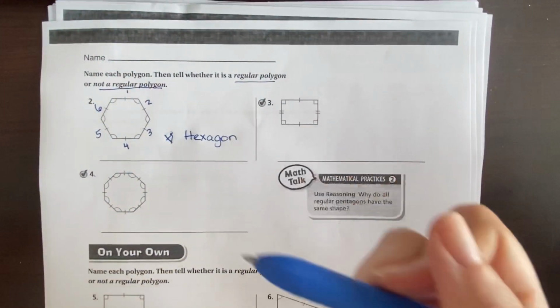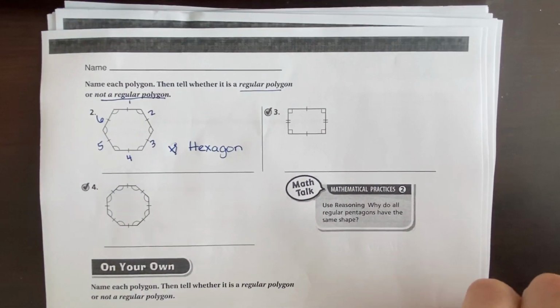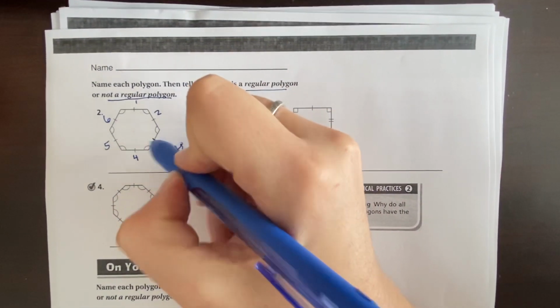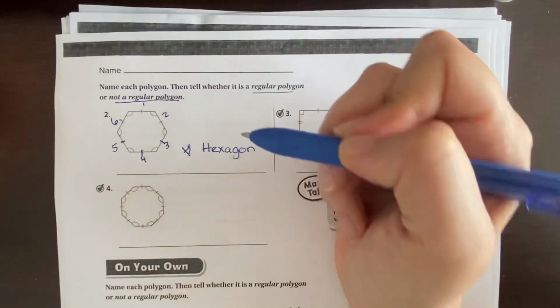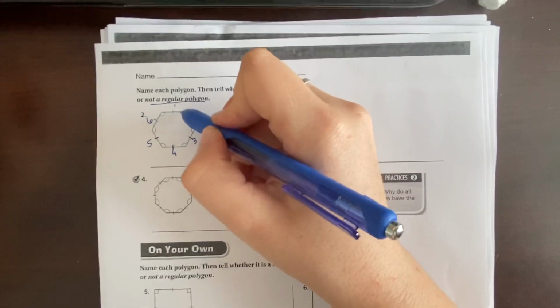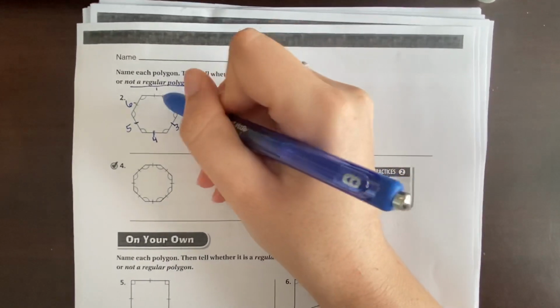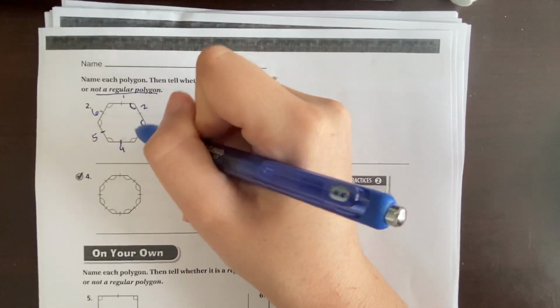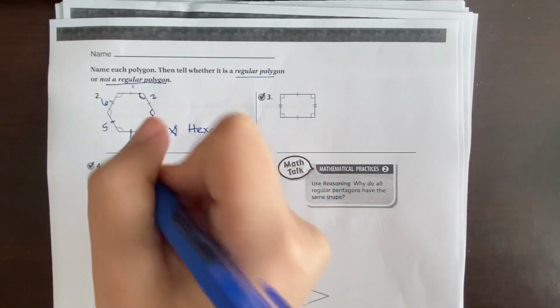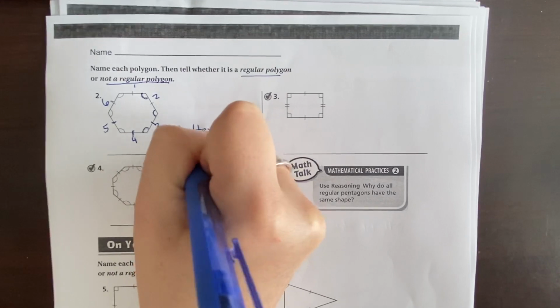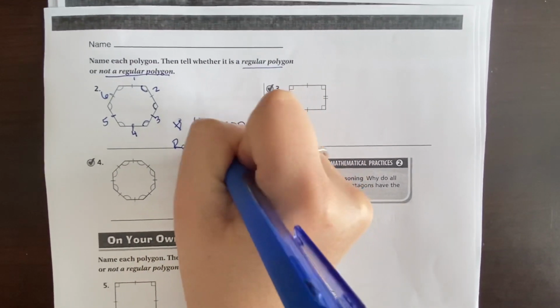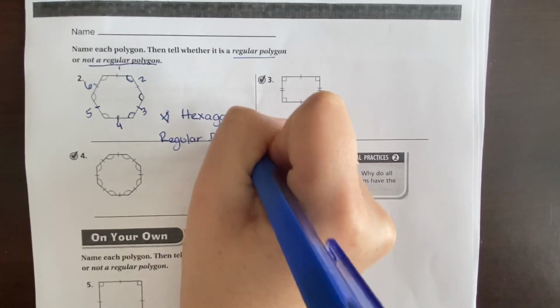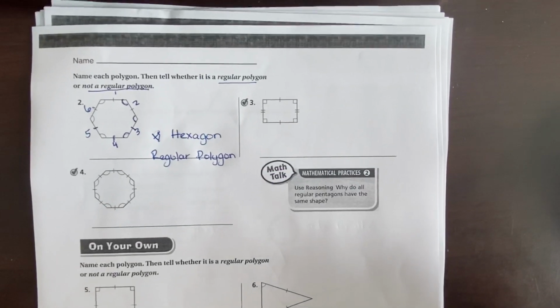I know this because they look like they're the same length, and also they all have the same marking, meaning that each one is the same. And then the angles are all the same, 1, because they look like they're the same, and 2, I know for sure because they all have the same marking in each angle. So yes, this is a regular polygon.